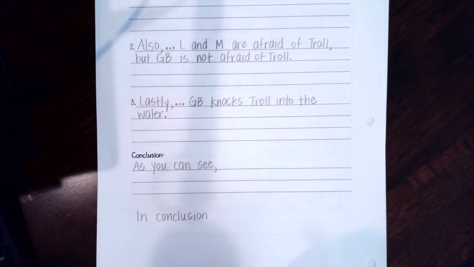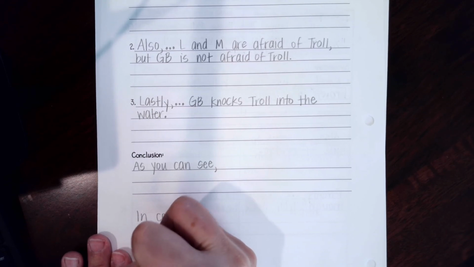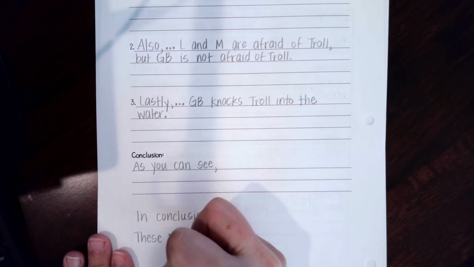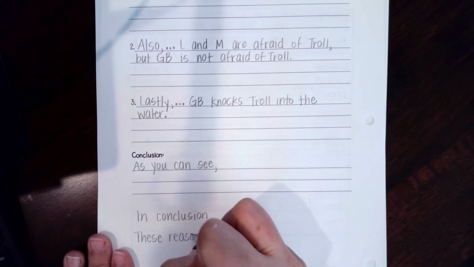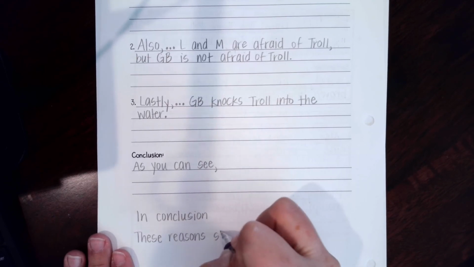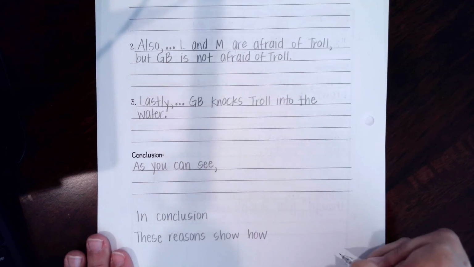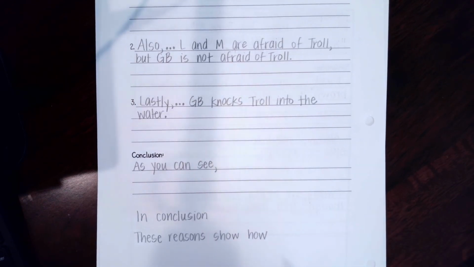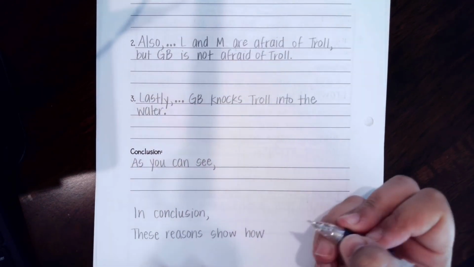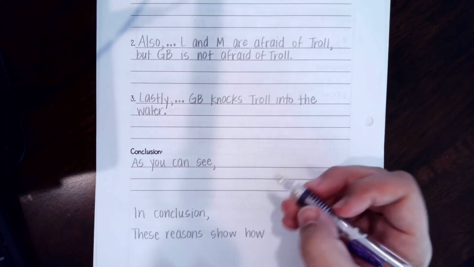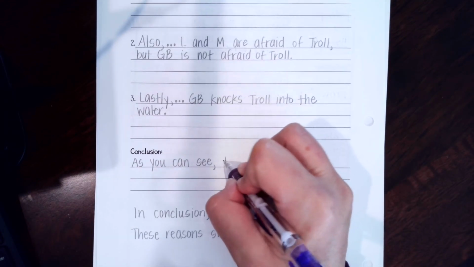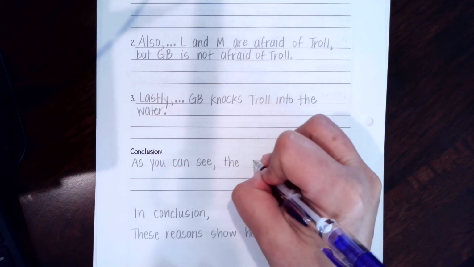You can also start with something like, these reasons show why or how. And then continue writing. I personally like as you can see. Okay, as you can see, the goats.